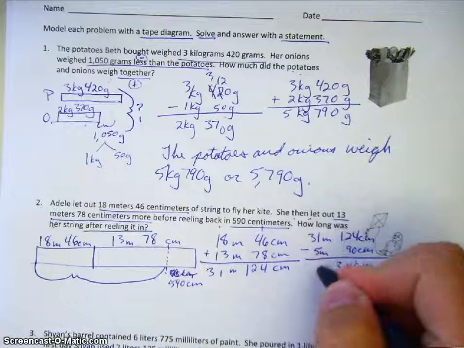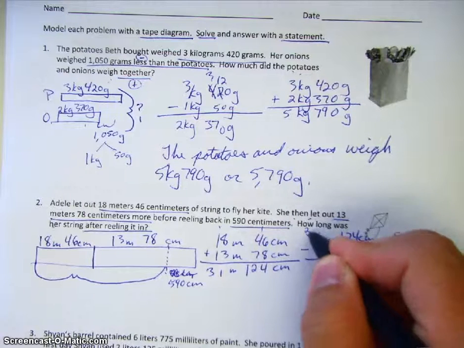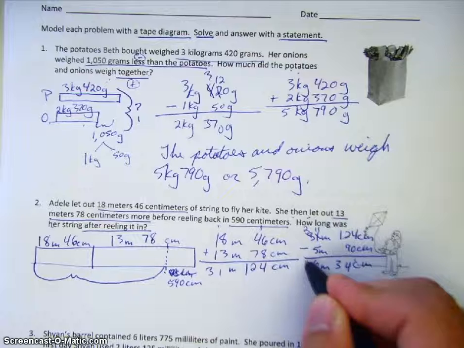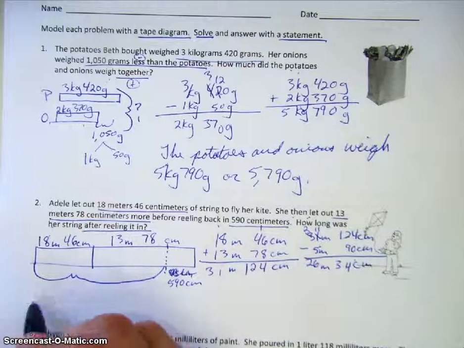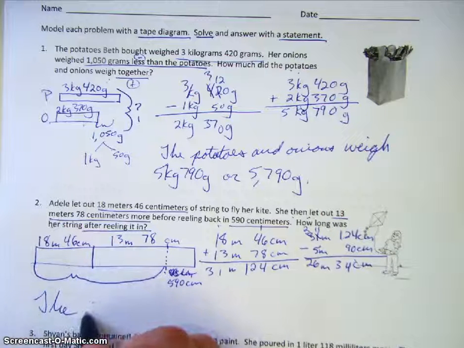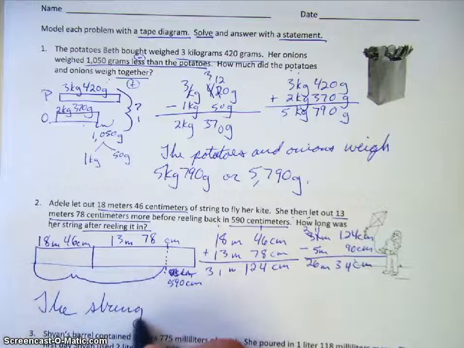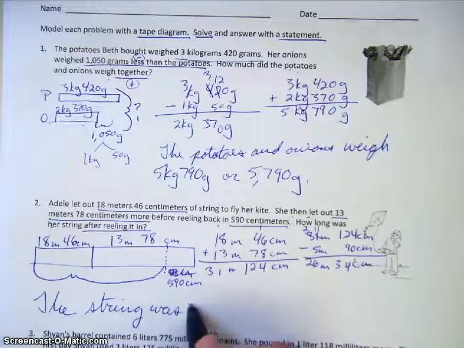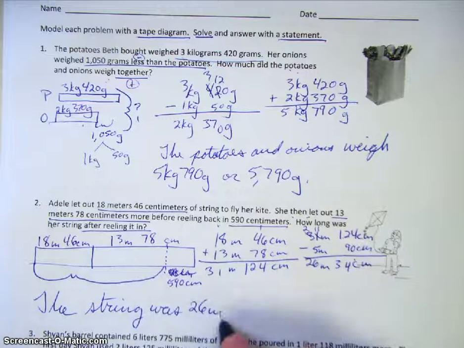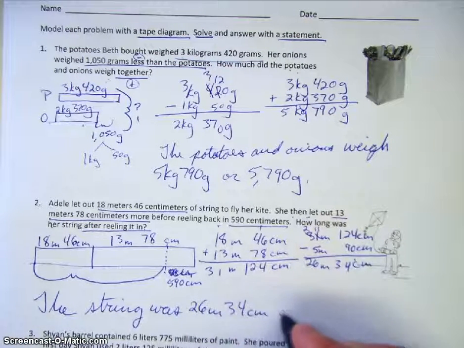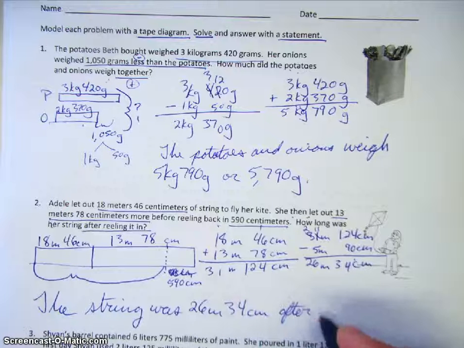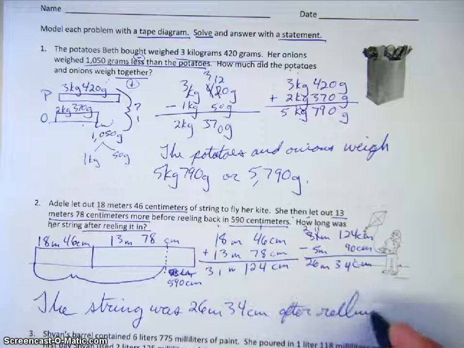Okay, and then when we go to subtract our meters, we get 26 meters. So the string was 26 meters, 34 centimeters after reeling it in.